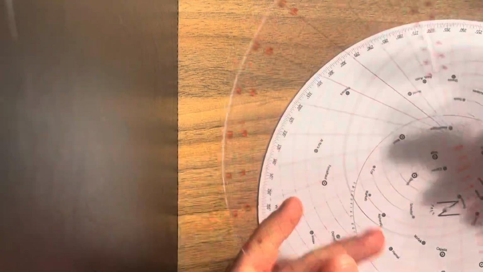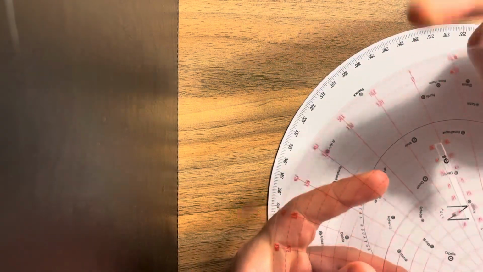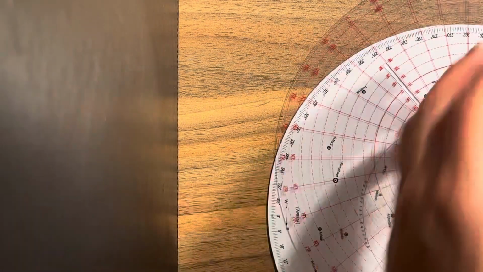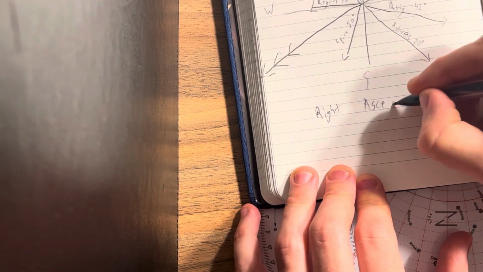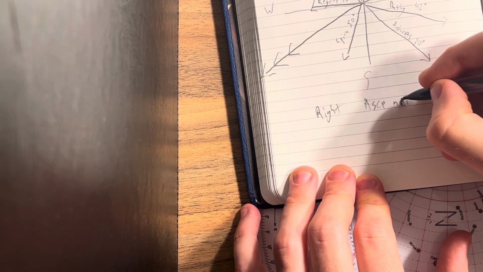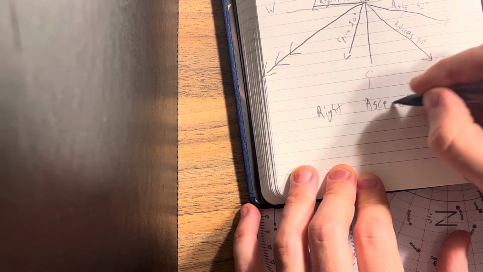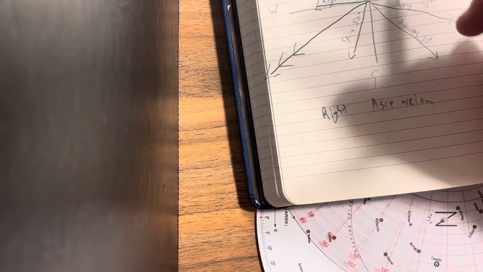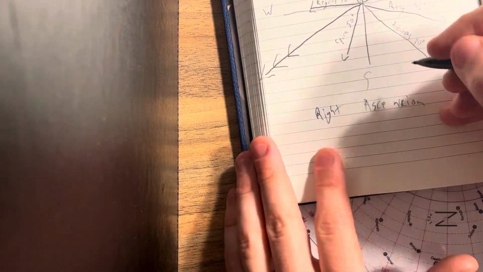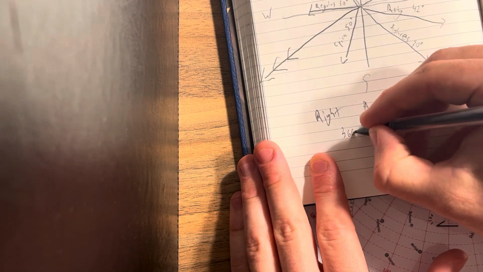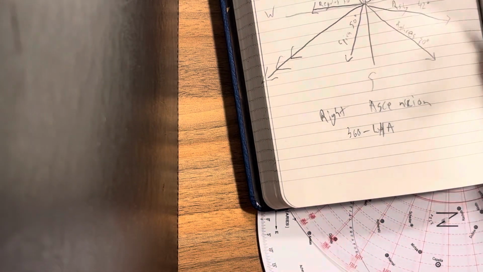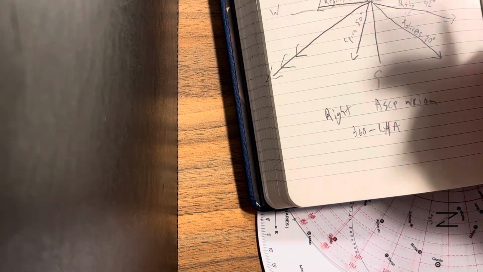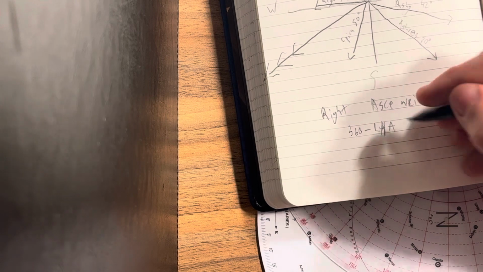The difference is this angle is not supposed to be LHA. This angle is supposed to be what's called right ascension. So let's write that out. Right ascension. Forgot how to spell ascension. Right ascension. Don't get intimidated. Right ascension is just 360 minus LHA. It's just the inverse of LHA. Inverse, complement, whatever you want to call it. Of Aries, specifically.